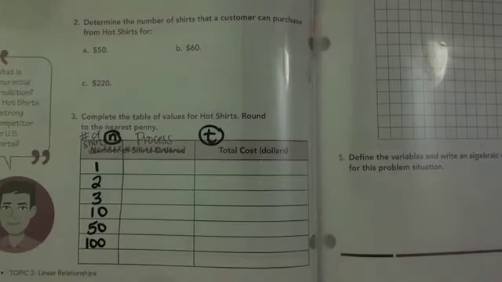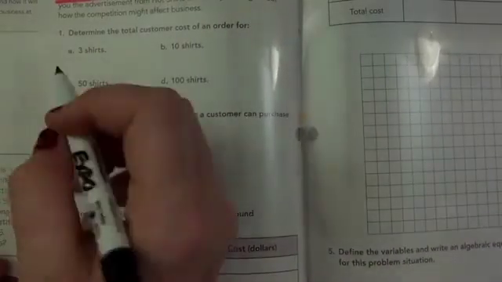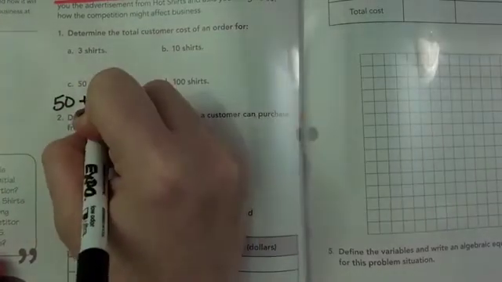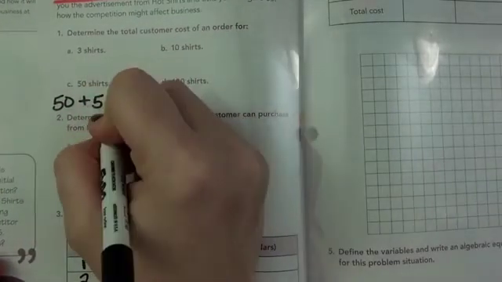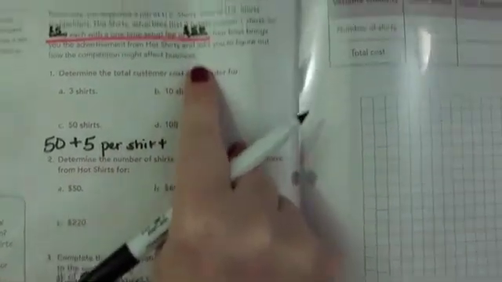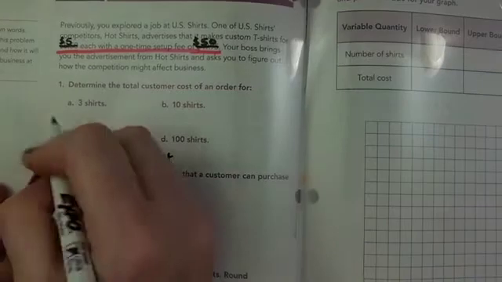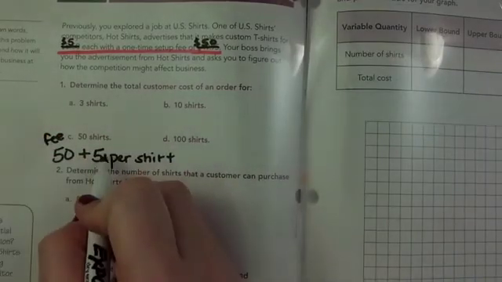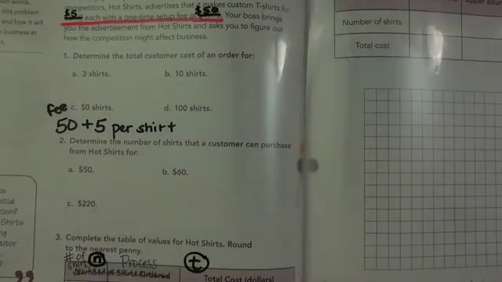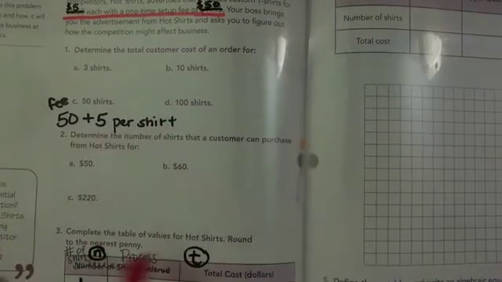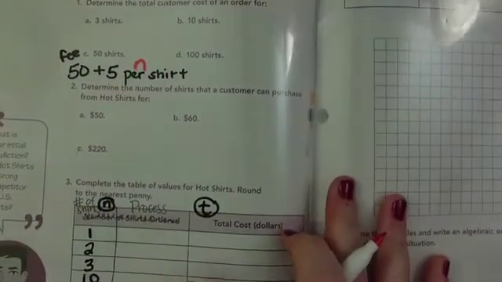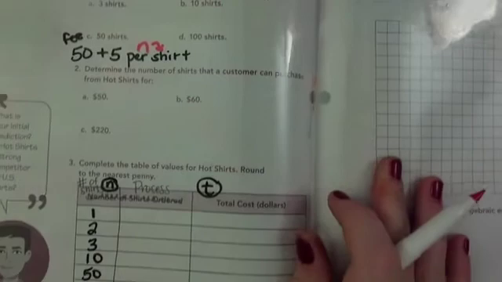So we're going to take the same concept we did last time. So we're going to do $50 plus it's $5 per shirt. So I just took what they talked about in this problem. There's a $50 fee plus it's $5 per shirt. So I'm just going to take that. Okay, well, what did we just say the number of shirts is? Well, we just said that's N. So just keep that in mind. N is the number of shirts.